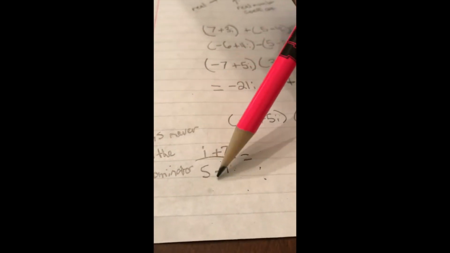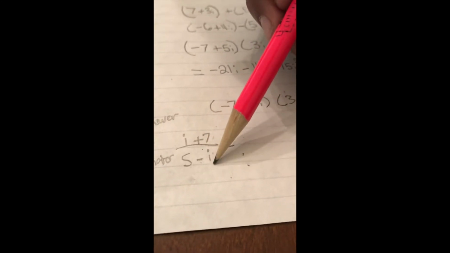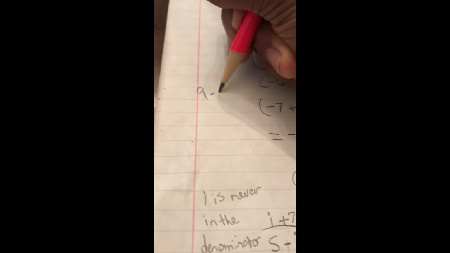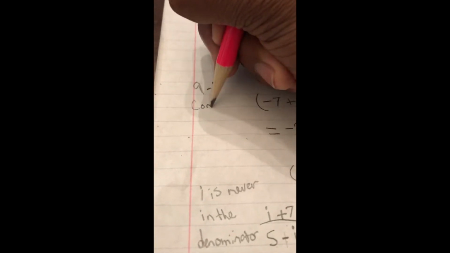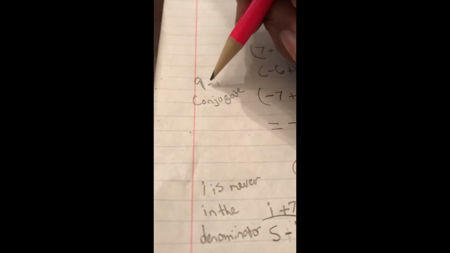The conjugate is basically, all you have to do is flip the sign, right? So this is in standard form, real number plus negative 1i, which is 5 minus i. All you have to do is do 5 plus i. So if I had, let's say, 9 minus i, the conjugate is all you have to do is flip the sign.